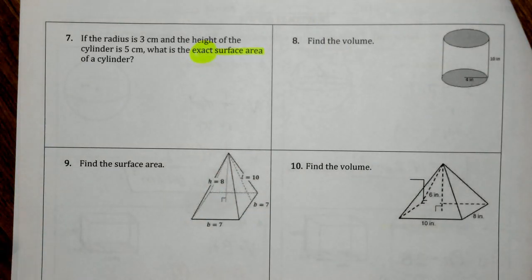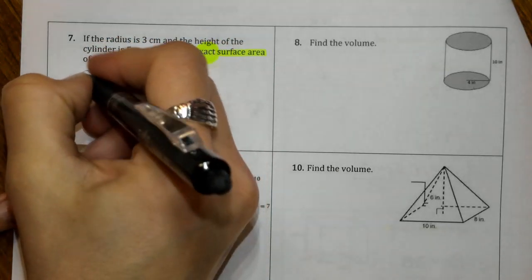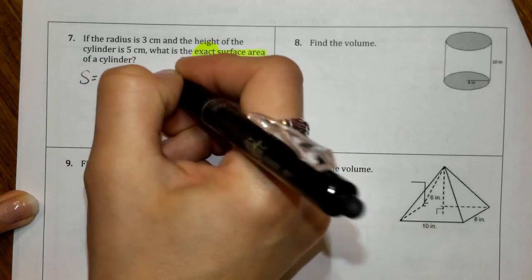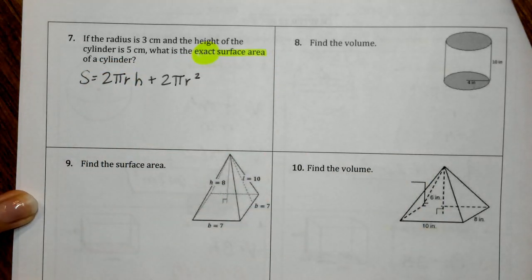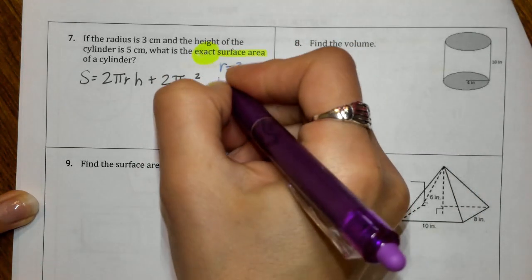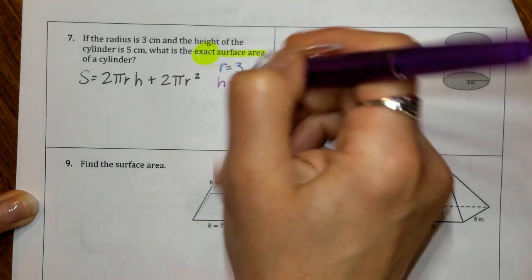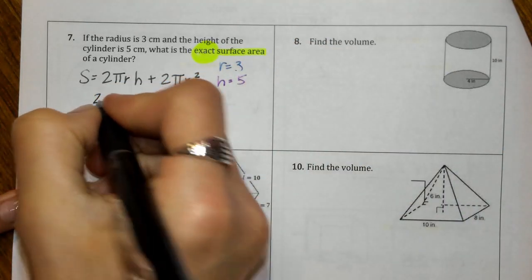We have the formula for surface area of a cylinder is 2 pi rh plus 2 pi r squared. So we need the radius and we need the height. Well, here we go. The radius is 3 and the height is 5. So it gives everything we need. Let's go ahead and plug in. And then once we plug in, we'll make sure that we're aware of exactly what to put into the calculator.